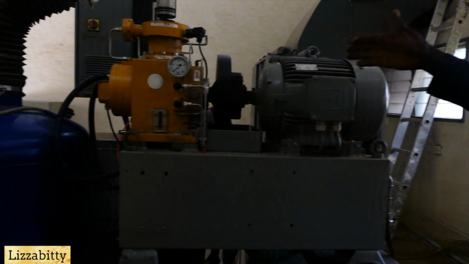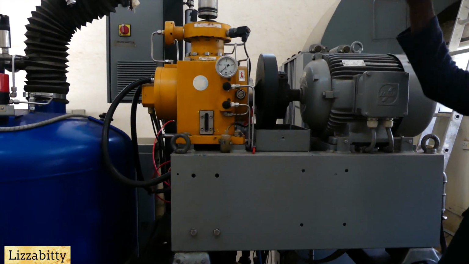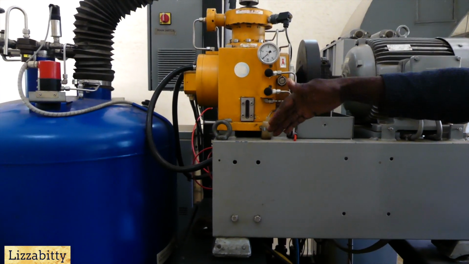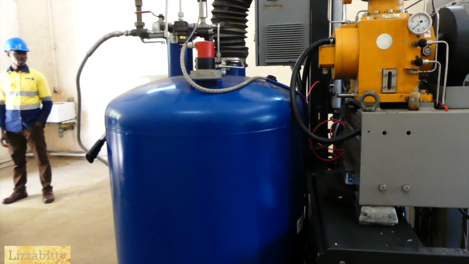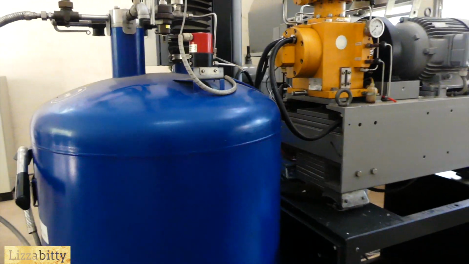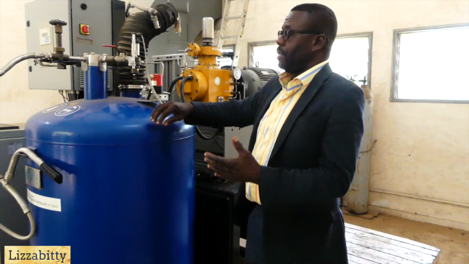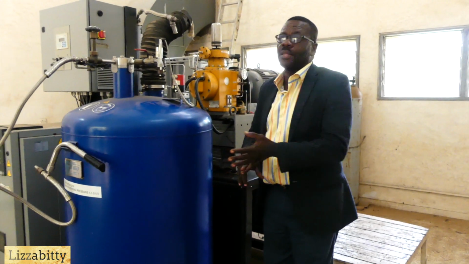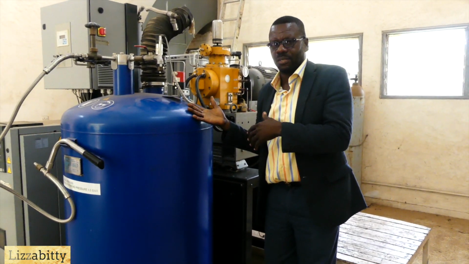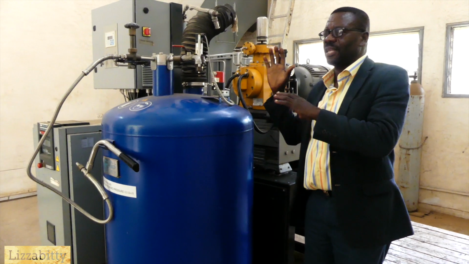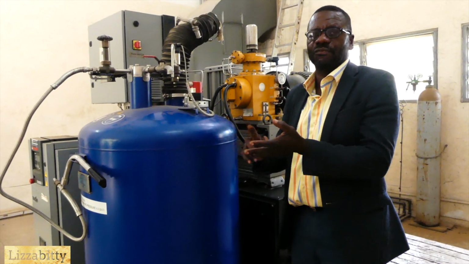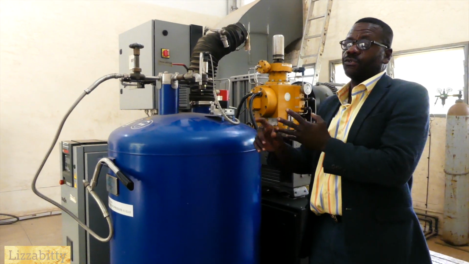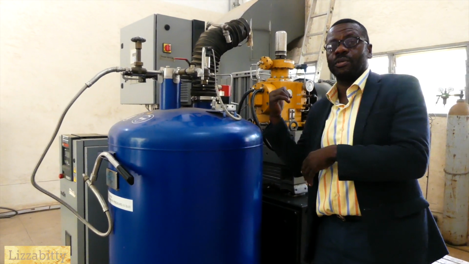After the liquefaction, the liquid goes through gravity into the system. It's stored here. Actually, we use some here and then we sell some to other institutions. We've been selling to Korle Bu Teaching Hospital, University of Ghana, even Noguchi Memorial Institute.